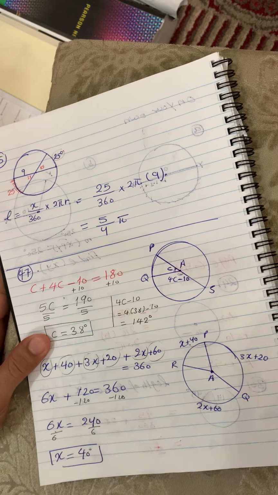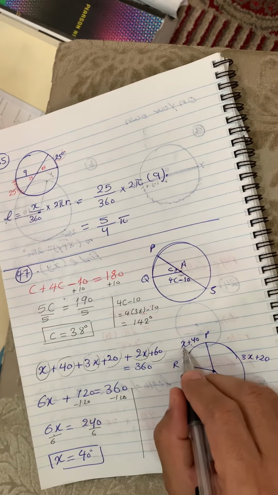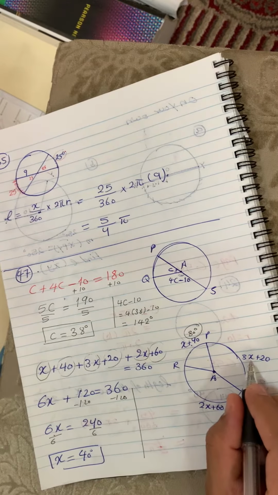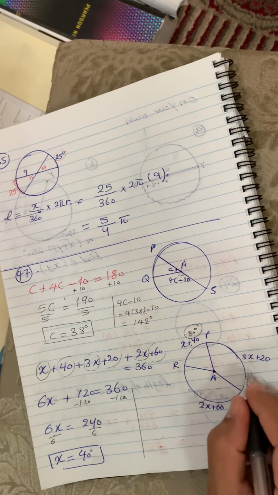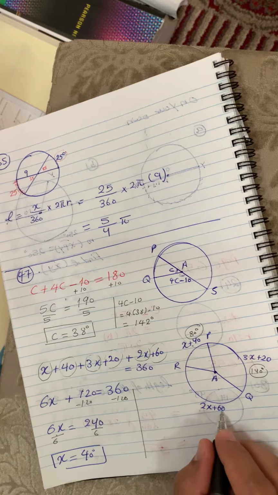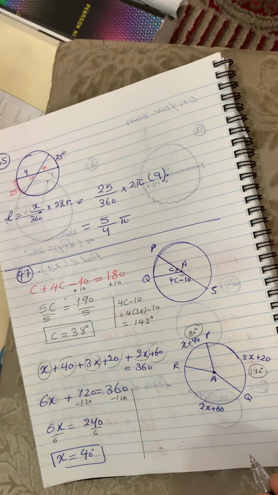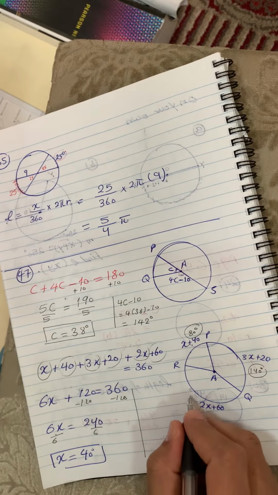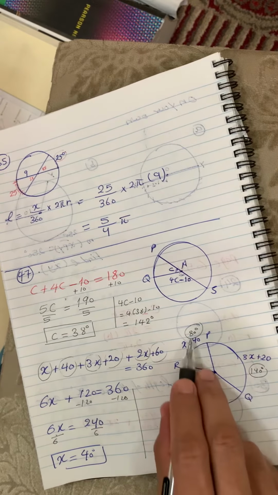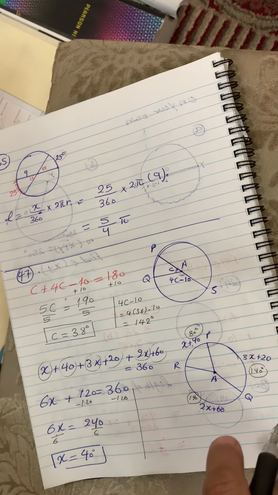If I want to get the measure of each arc, just do substitution. Here, 40 plus 40, this arc becomes 80. 3 times 40, 120 plus 20, 140. This arc is 140. 2 times 40, 80. 80 plus 60 equals 140. 140 plus 140 plus 80 plus 80 equals 360, which is the required.